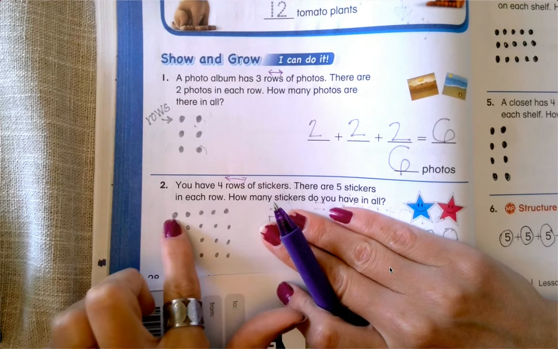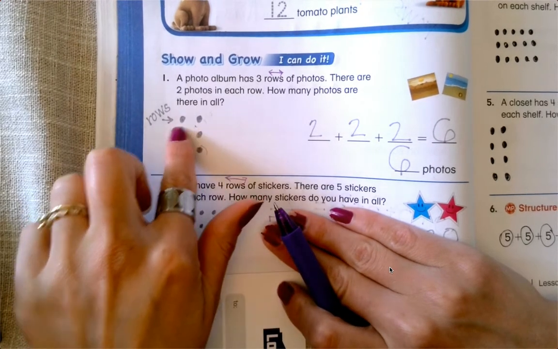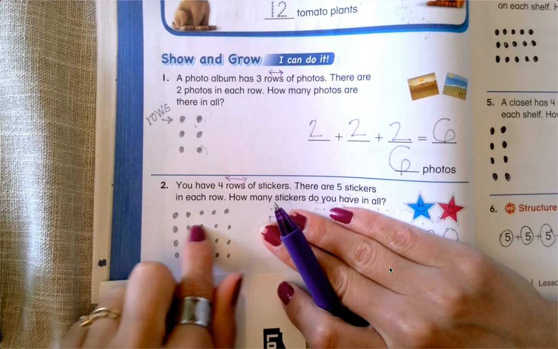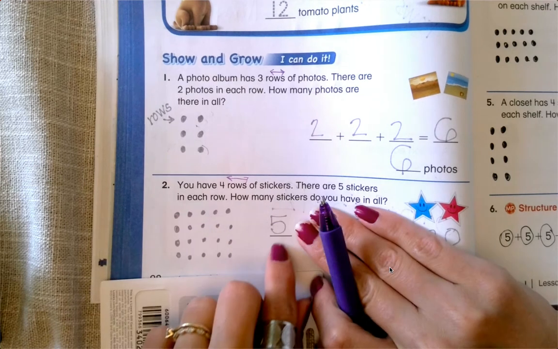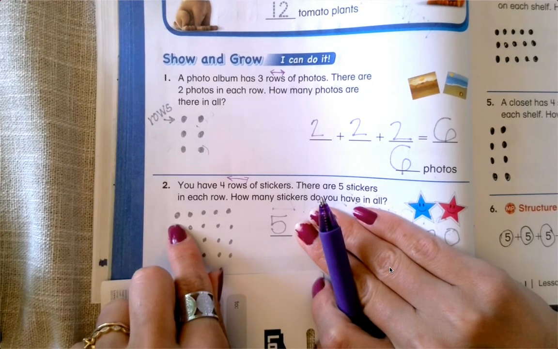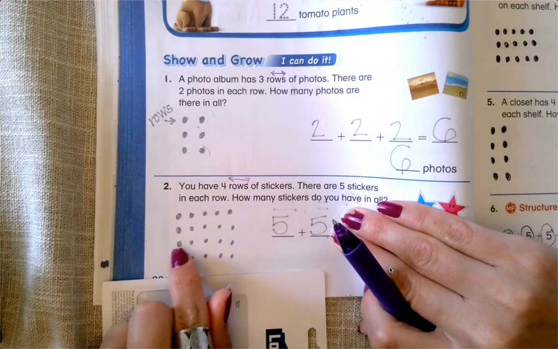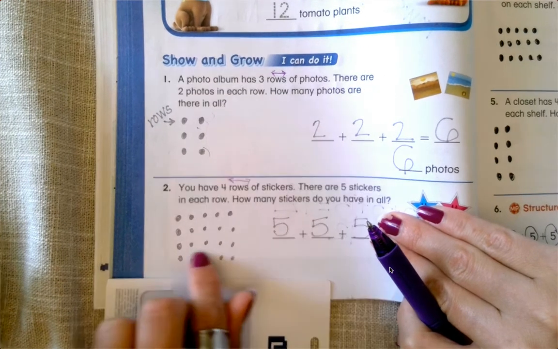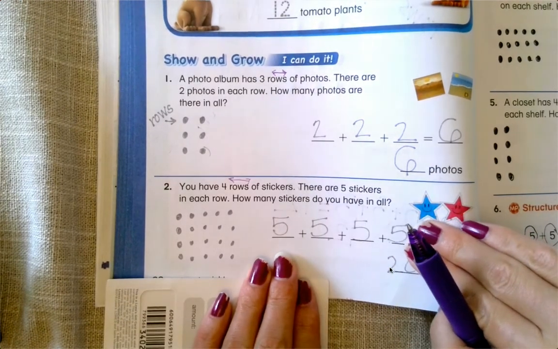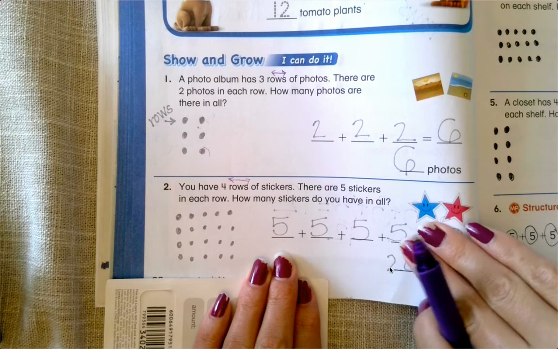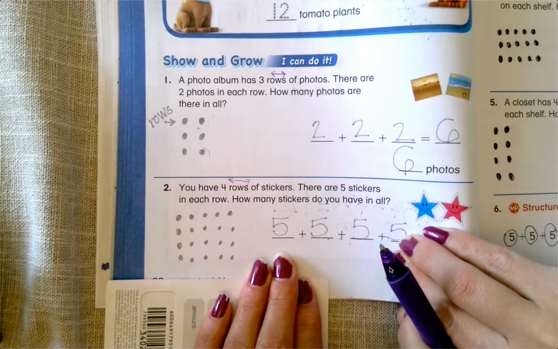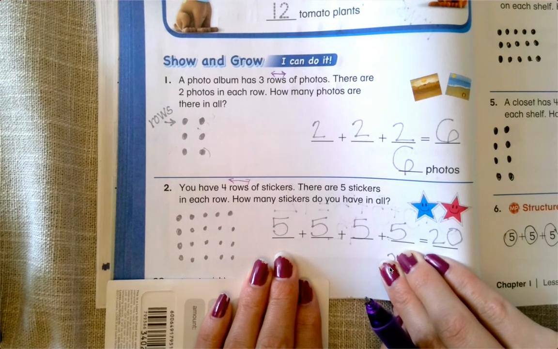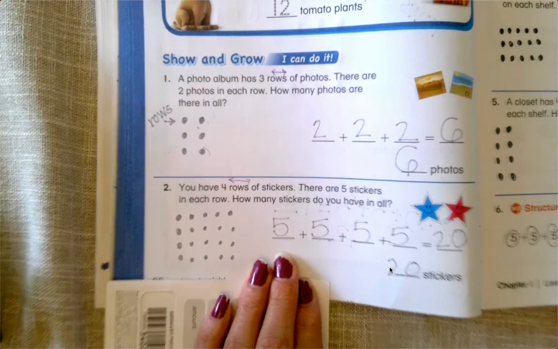Okay, and there are 5 stickers in each row. 1, 2, 3, 4, 5. 1, 2, 3, 4, 5. Good. Okay, so what is my equation going to be? Okay, so let's see. Up here, I did what was in each row. Okay, so what is in each row here? Well, I just counted. There's 5, so I should include my 5. Another 5, so I should include my next 5. There's another 5, so I should put it there. And then I have a last 5, so I should include that right there. Okay, what does that equal? 5 plus 5 plus 5 plus 5 equals 20. So our answer is 20 stickers.